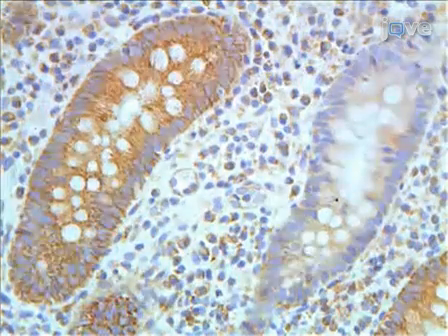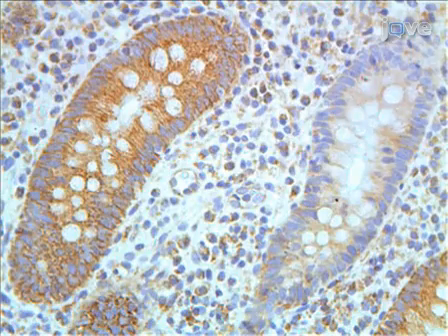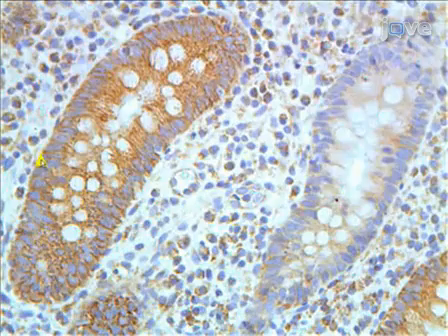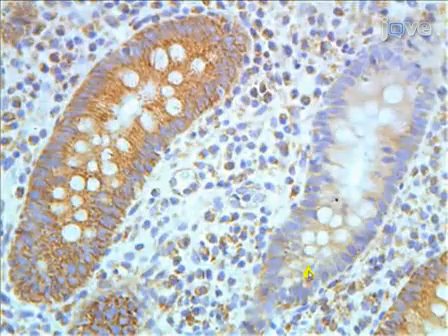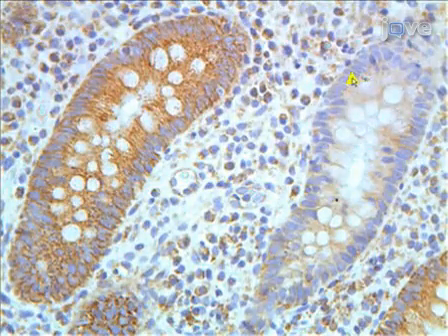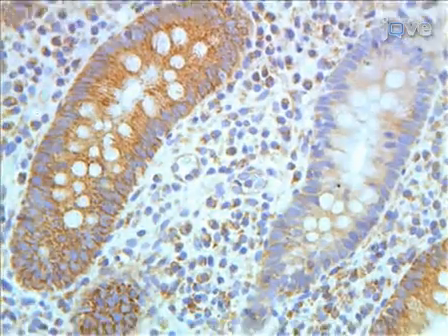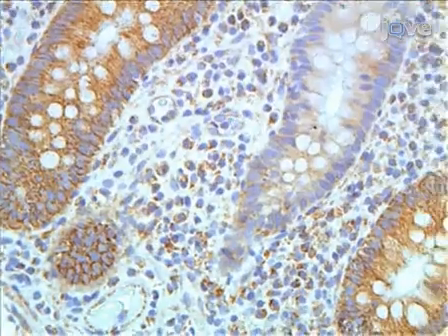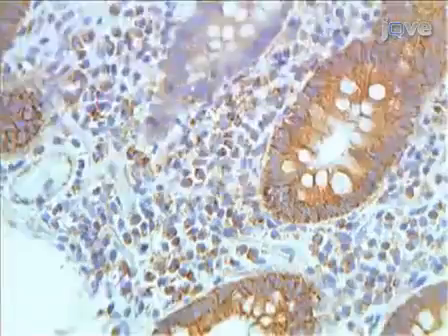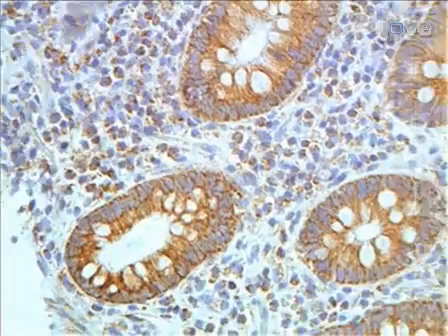In this field of view, we can see two colon crypts, one having positive expression of CcOI and one having a deficiency in CcOI expression. Panning through this tissue section, you will notice that the majority of the colon crypts have a positive expression of CcOI.